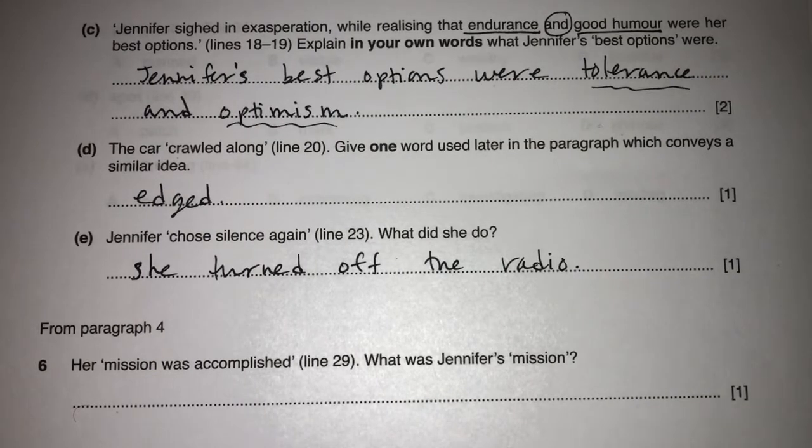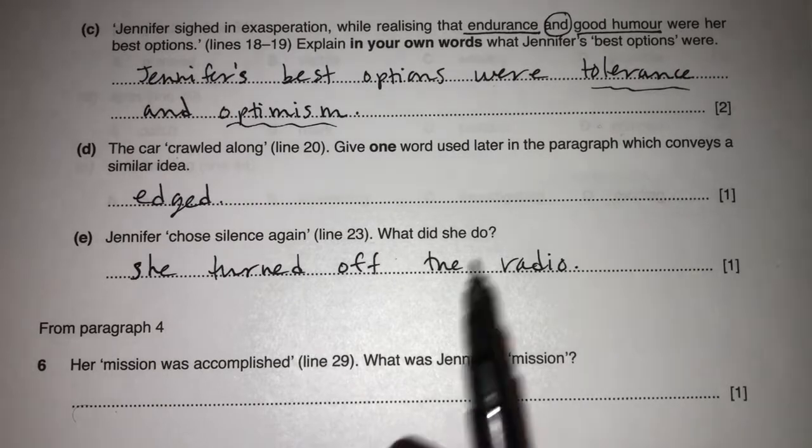My camera turned off for a moment there, so I had to restart. Sorry about that. That's why the clip might seem off.